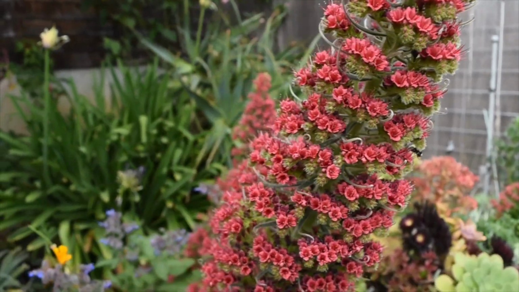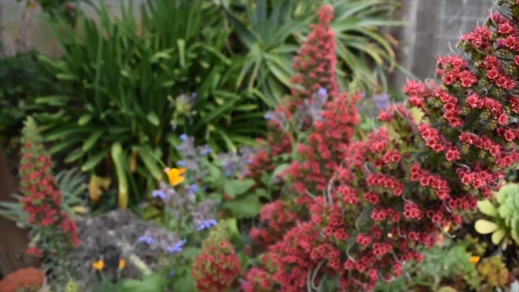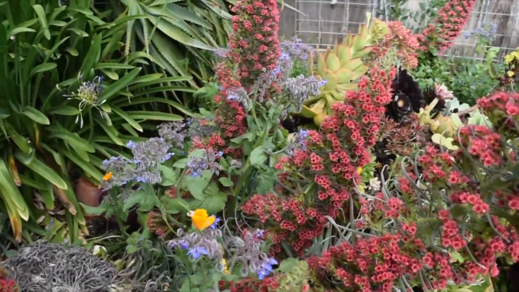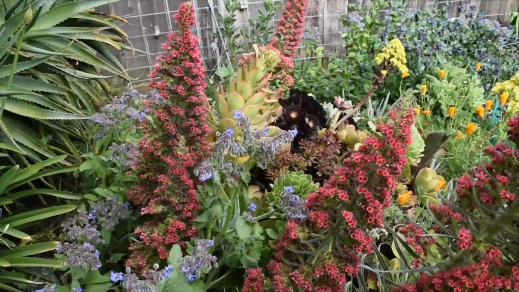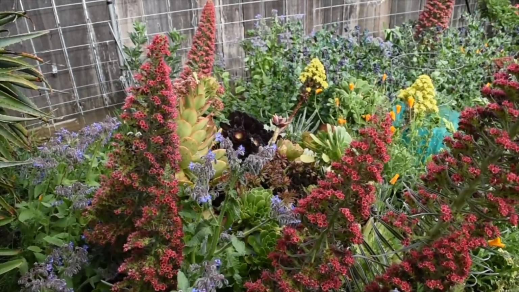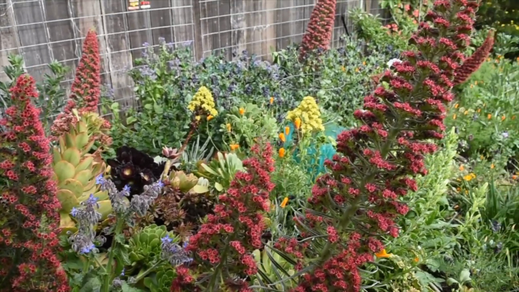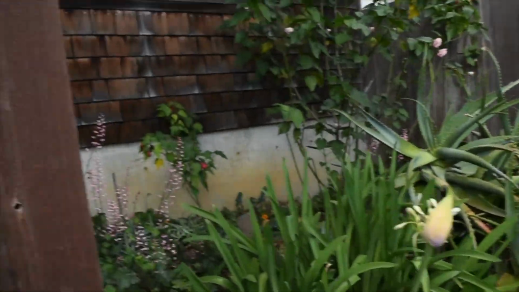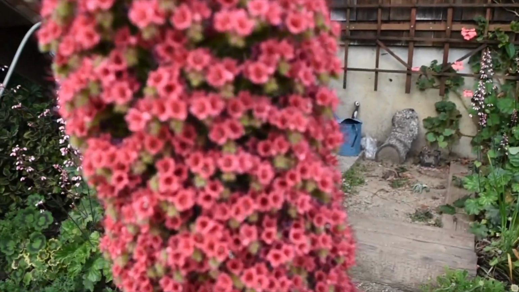Getting any bees? Yeah, there's a lot of them. Camera doesn't want to focus very well though. There we go.